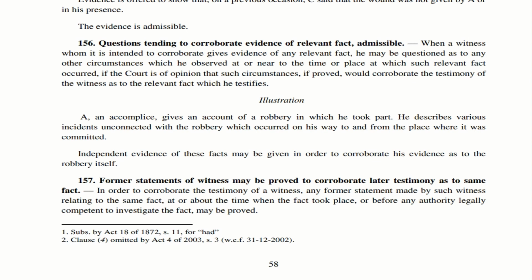What has been provided under the provision? A is an accomplice. There is a robbery which took place. He is an accomplice; he took part in that robbery. Then he describes many things which happened, which are unconnected with the robbery, which occurred on his way to and from the place where it was committed. Imagine this fellow is going from spot A to spot B. Spot B is the place where the robbery happened. Spot A is, for example, the house of the accomplice.